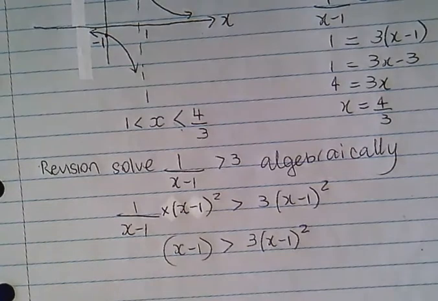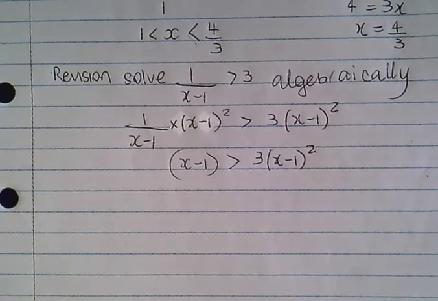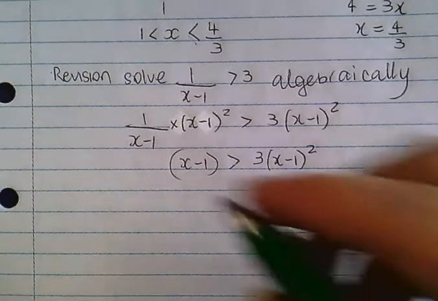Now, you either want to use negatives or you don't. I don't mind what you do. You can go to the left, go to the right. We can go to the left. Bring everything over to the left.